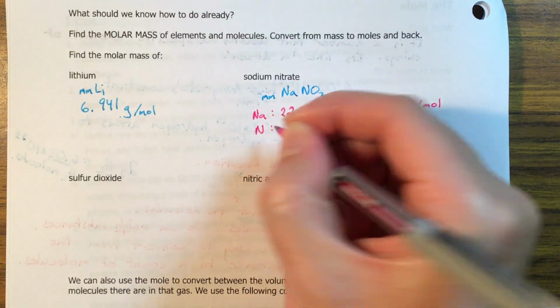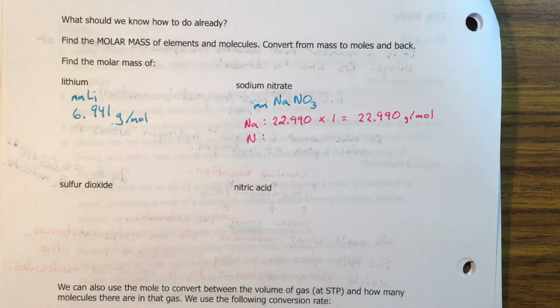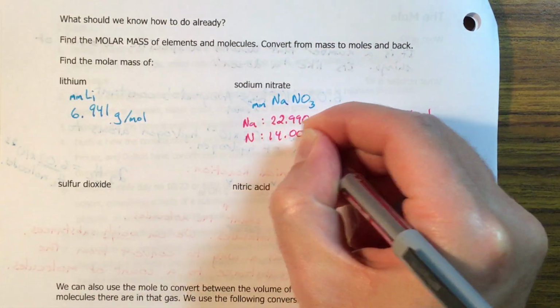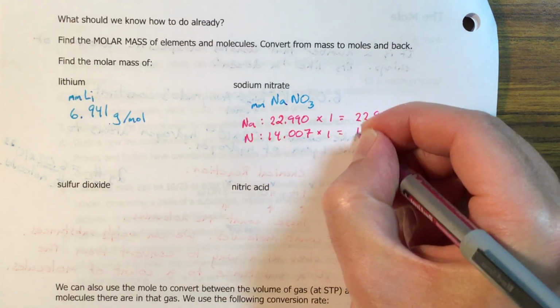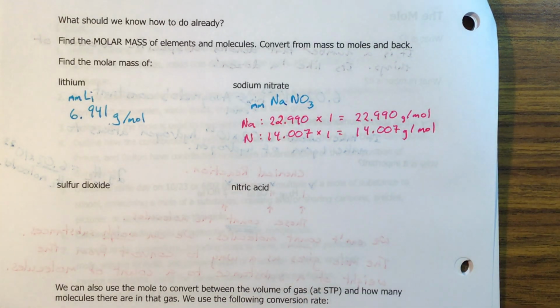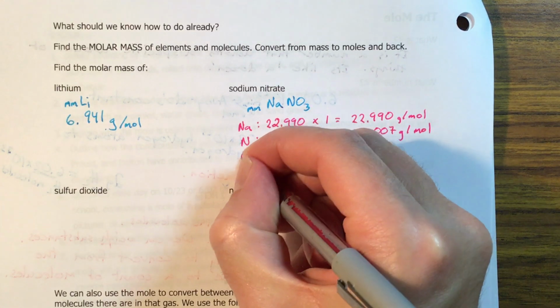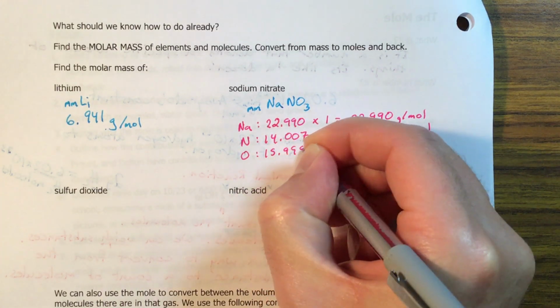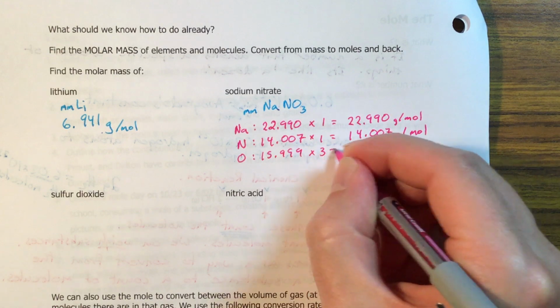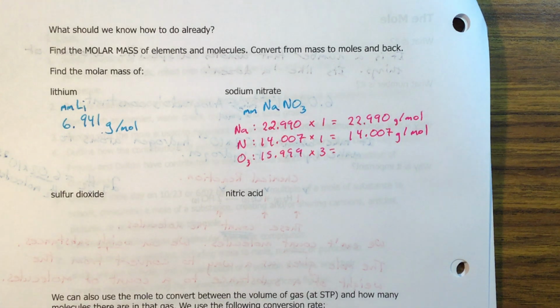Then we do our nitrogen, and our nitrogen is over here, 14.007, times 1, because there's only one of them, to get 14.007 grams per mole. Last one is oxygen, 15.999. Some periodic tables have it as 16.00, but we're going to use 15.999, and there's 3 of them. So you have to multiply it by 3, because it's O3. And we get a number that requires use of a calculator.